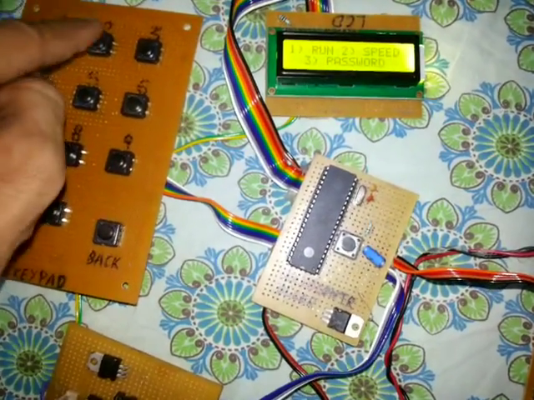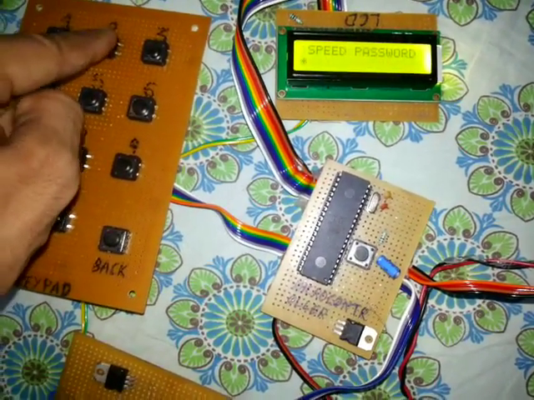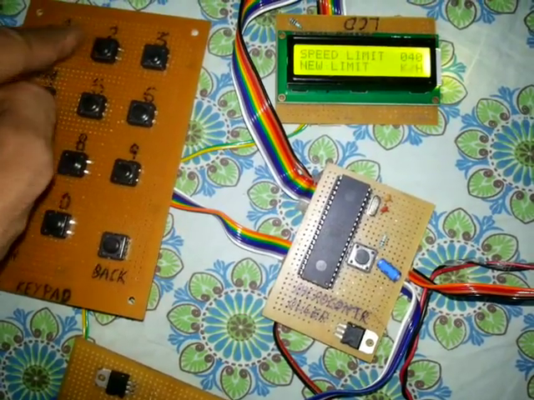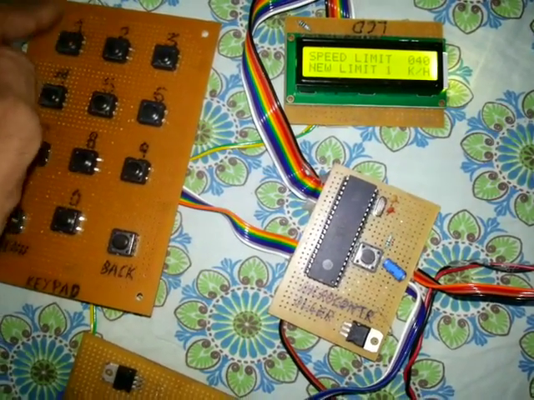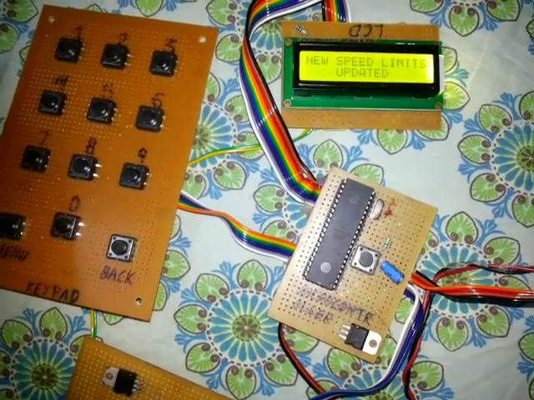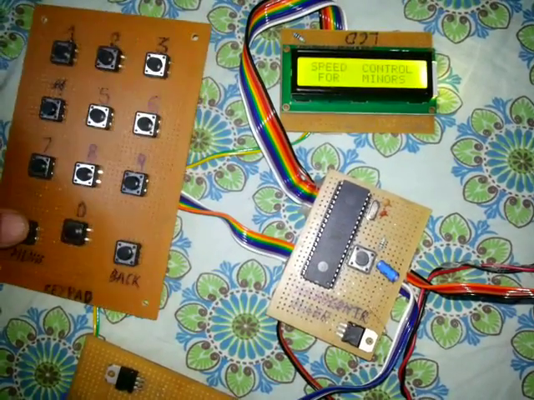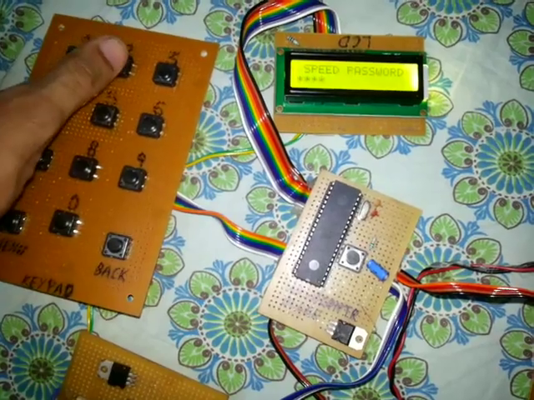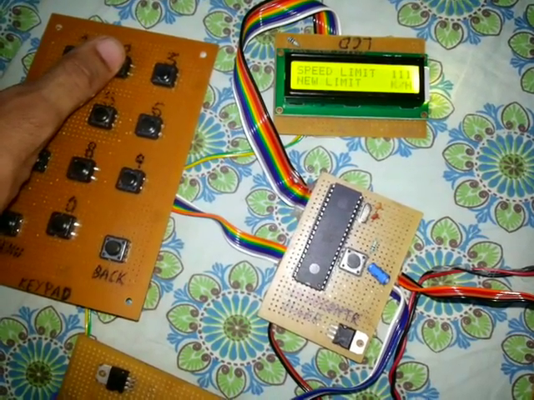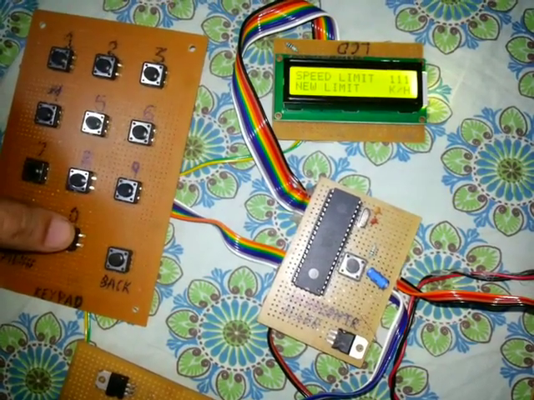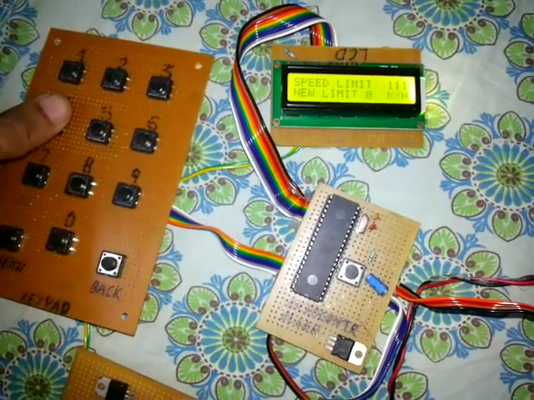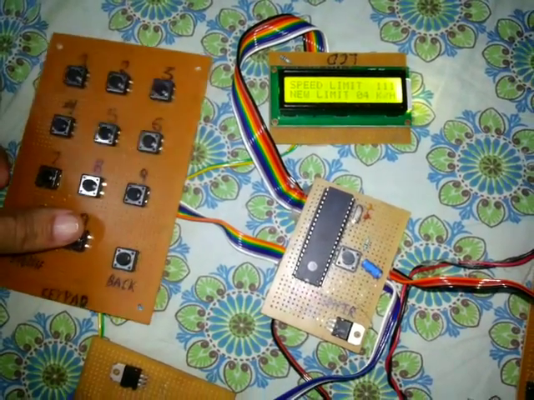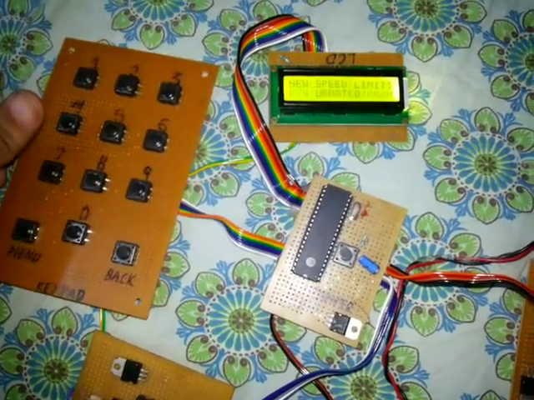Like if I change the speed again, it will ask the speed password, then I'll set it to 111. It will change the speed limit to 111, but we'll set it again to 40. So it has displayed the new speed limit, and that will remain stored in this EEPROM section.